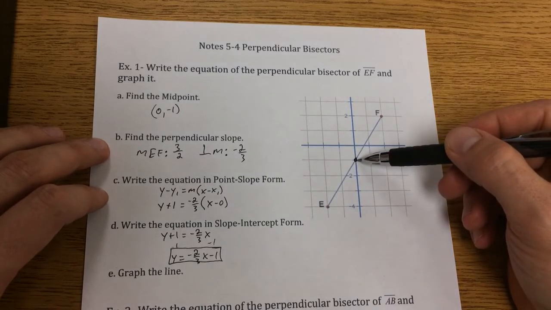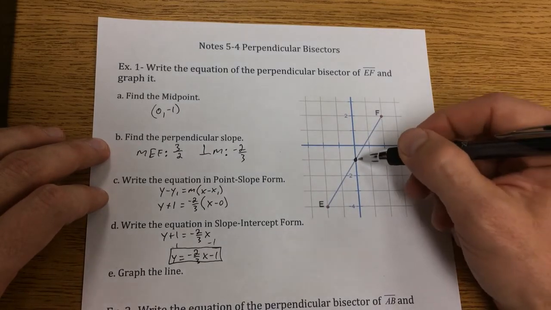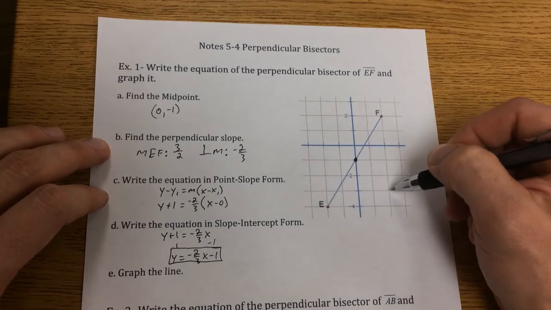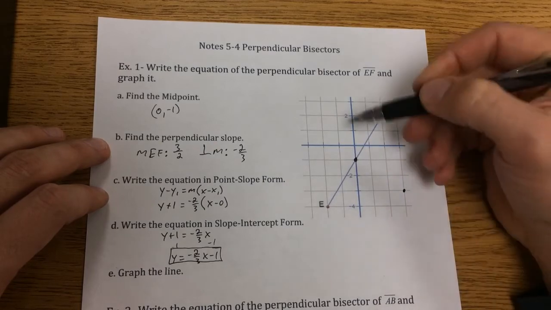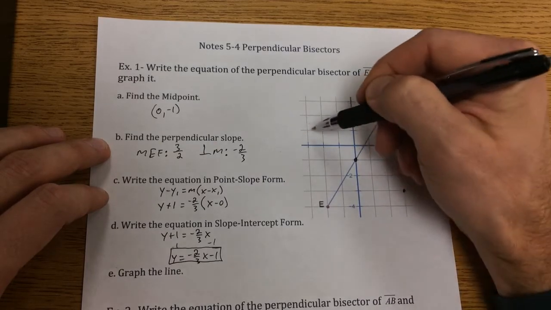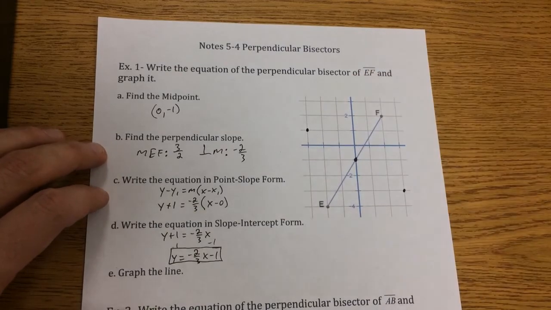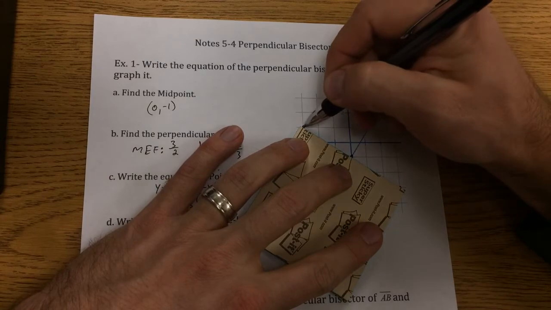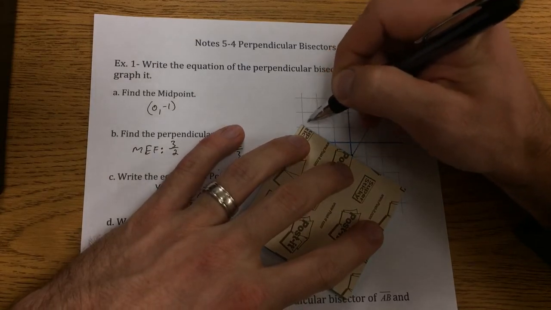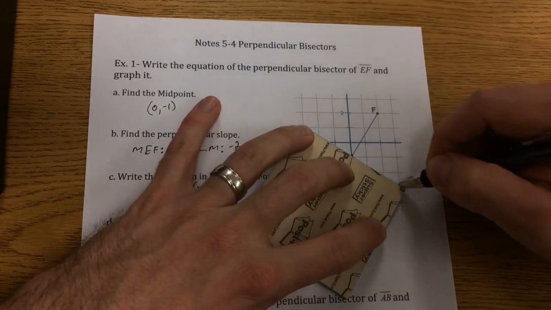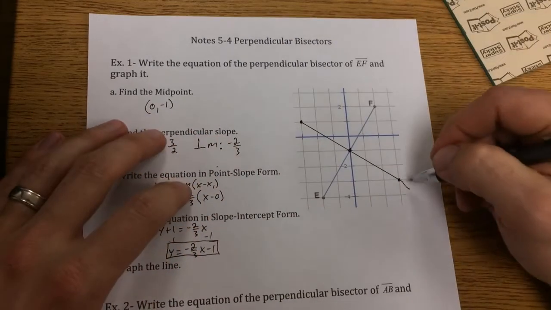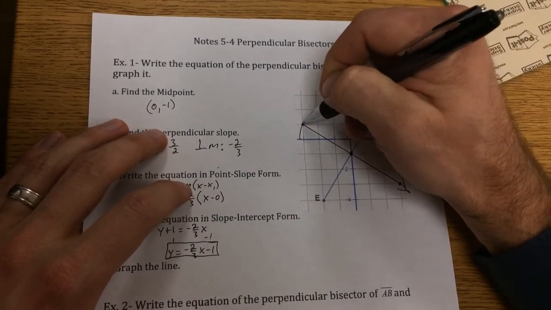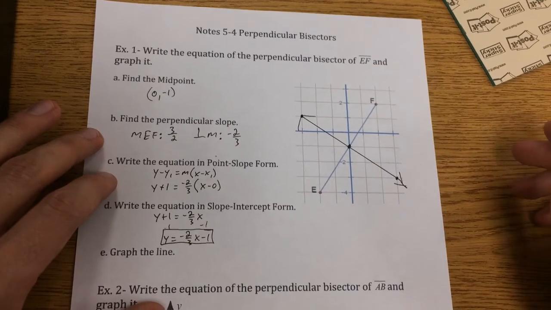So, if I'm at my y-intercept of -1, and my slope is -2/3, then down 1, 2, then over positive 1, 2, 3. There's a point. Other direction, up 2 over 1, 2, 3, this direction. Then I can draw a line between them. And there's a perpendicular bisector.